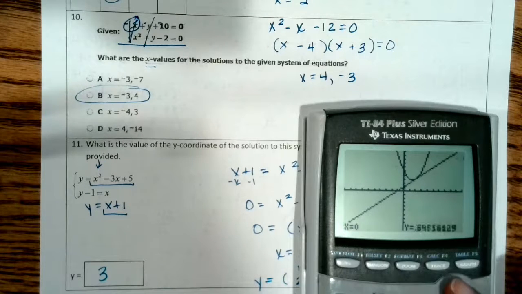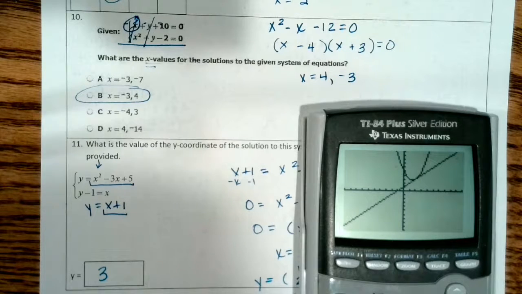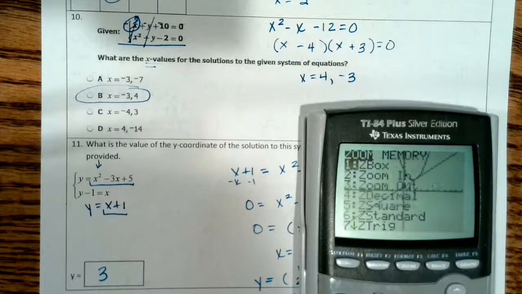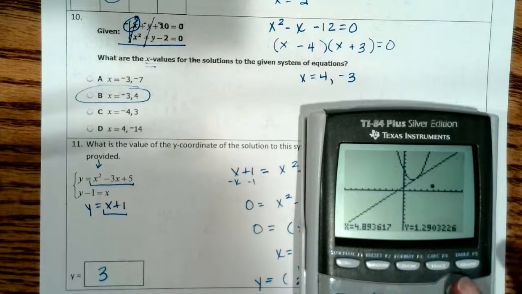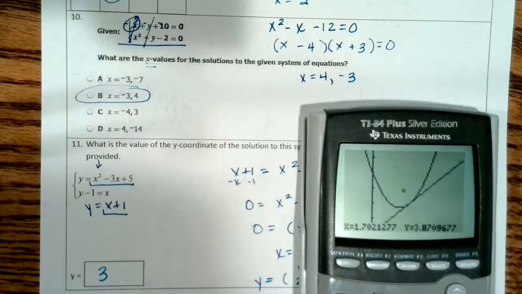Z-box allows you to draw a square or a box around whatever coordinates you had to blow up the picture, so you can see if it is actually just one graph. Let's try that again. Z-box, and I'm going to go ahead and hit enter and draw my box up. I draw my box over. Last time I hit graph. This time I'm just going to hit enter, and that blows up that box, and I can see, yep, it hits exactly one time. So there's my one solution.